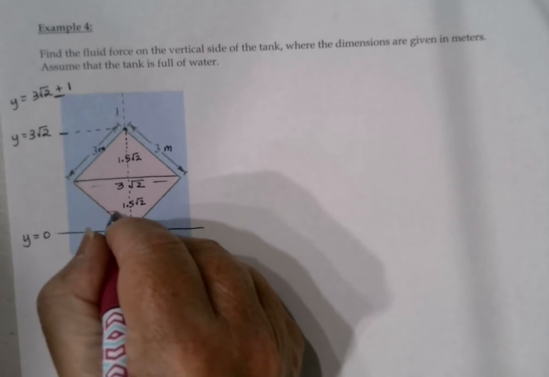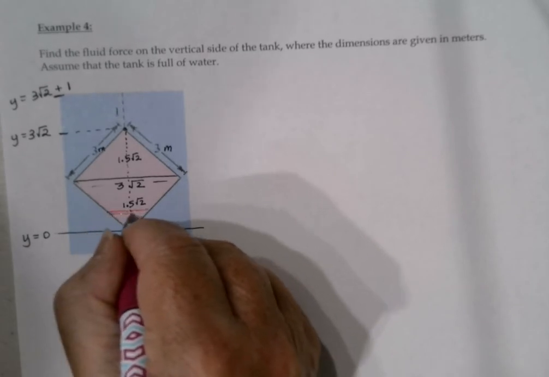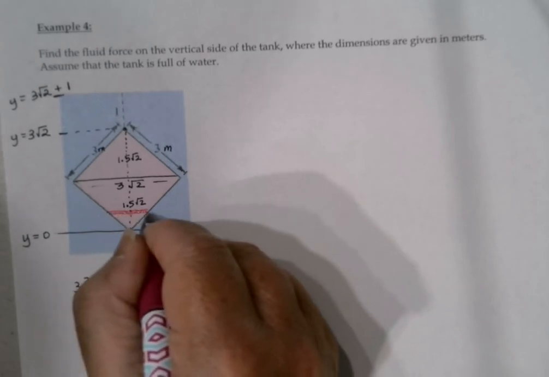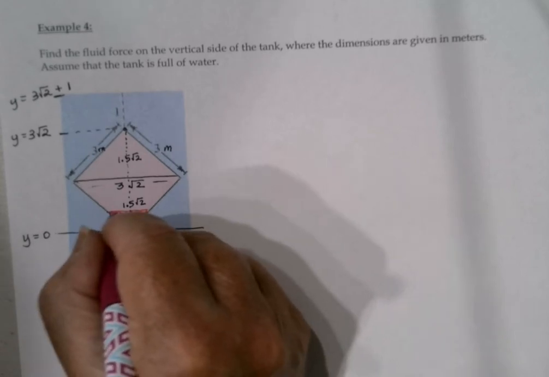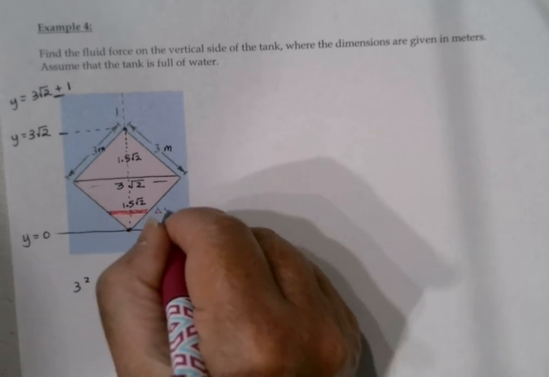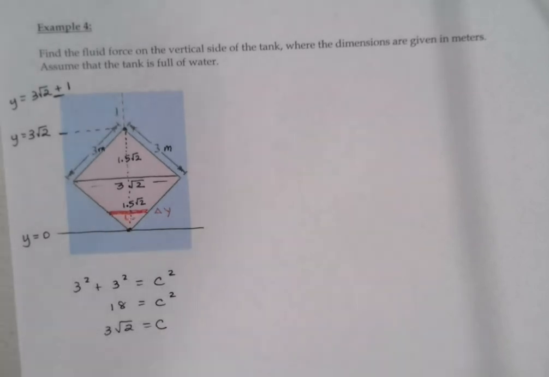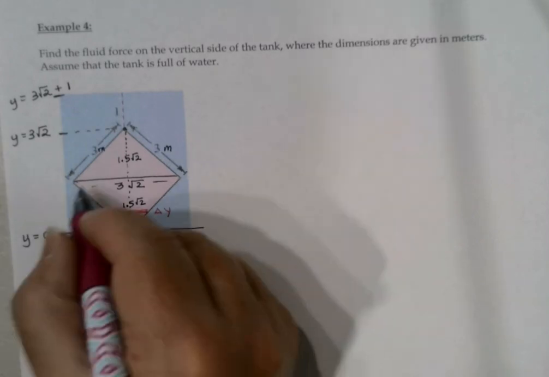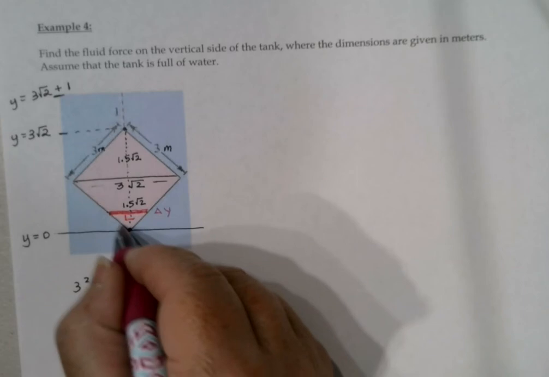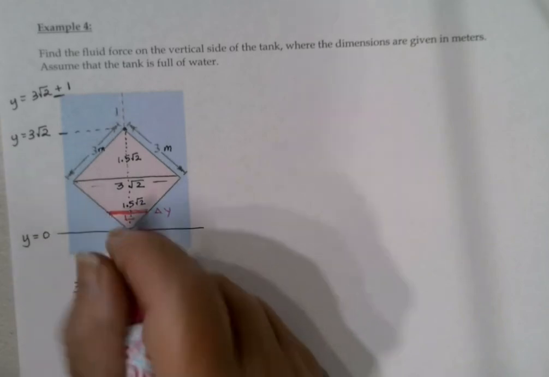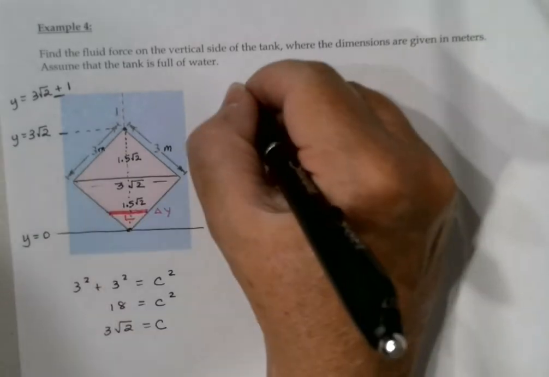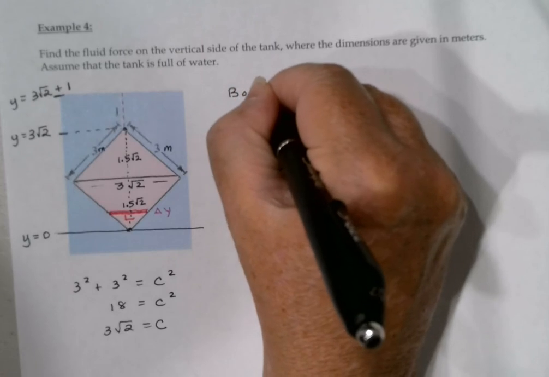If I draw a rectangle going across here, delta y would be the width. I'm just going to say L is the length. Then, once again, by similar triangles, I could compare this large triangle to this small triangle. So right now I'm working with the bottom.